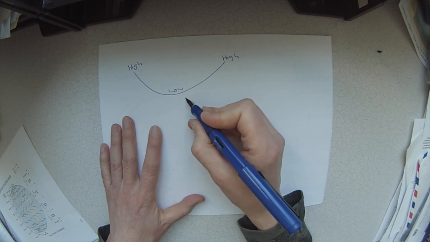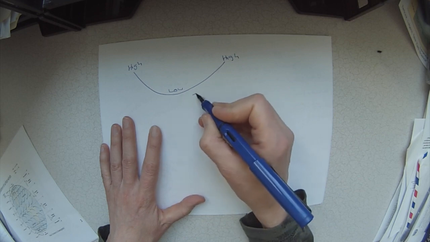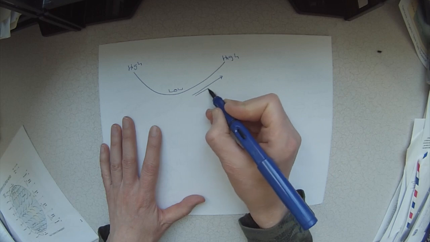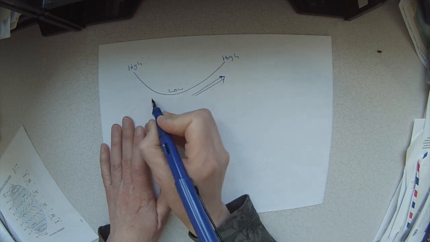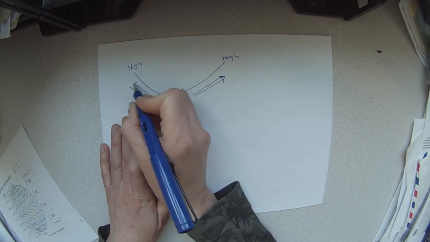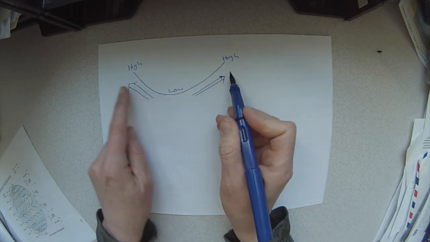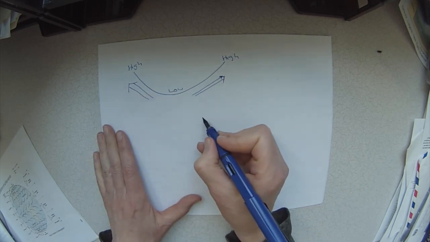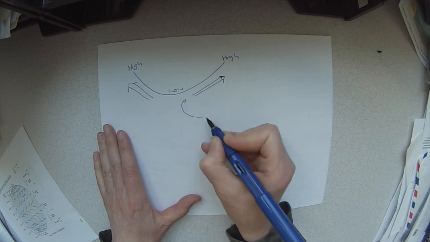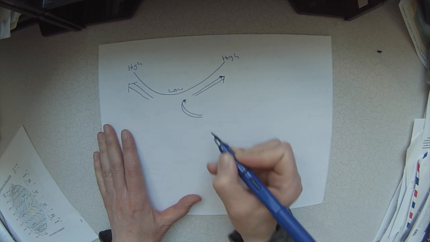We learned the Ekman layer was moving water away from the center. Right, water is moving away from the center, and so this causes an upwelling of deeper water from below.